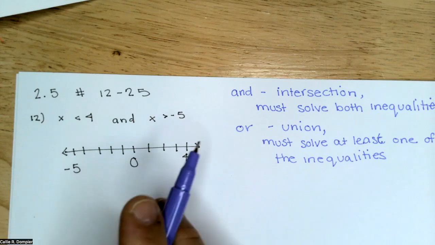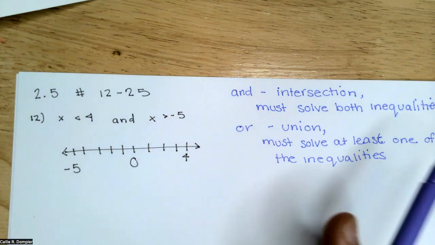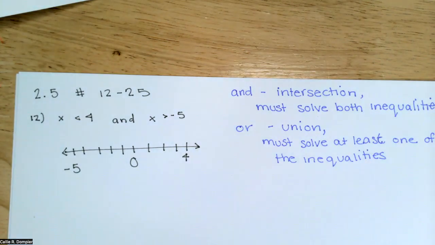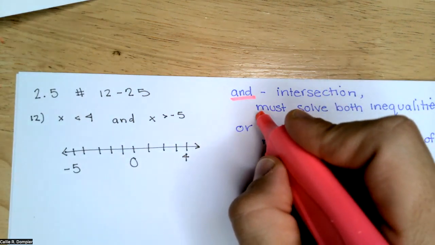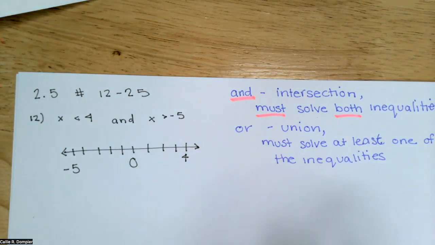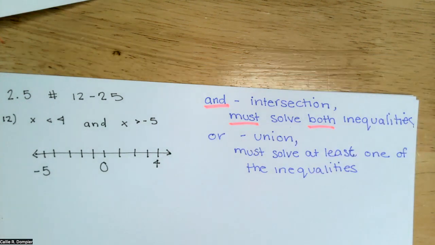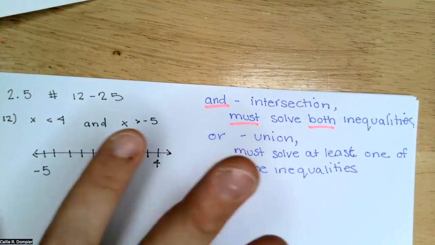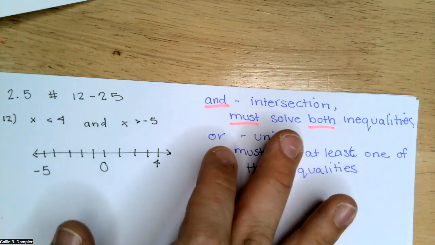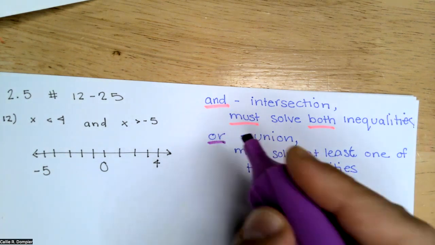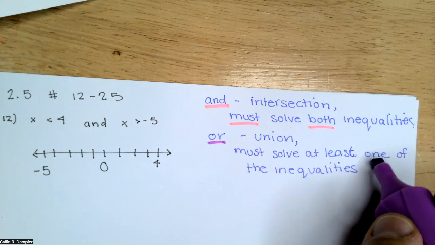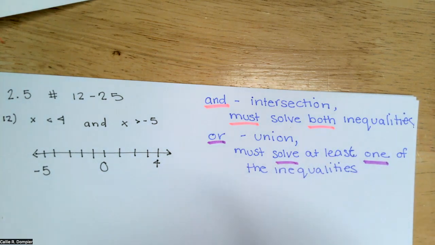The most confusing part for me for lesson 2.5 is the difference between the term "and" and "or". If you see "and" here, any term that you put on the graph or in the interval notation must solve both inequalities. So there's inequality 1, there's inequality 2. It has to be true for both of them. However, with "or", you're just uniting them. So if either one of the inequalities is solved, you're okay.